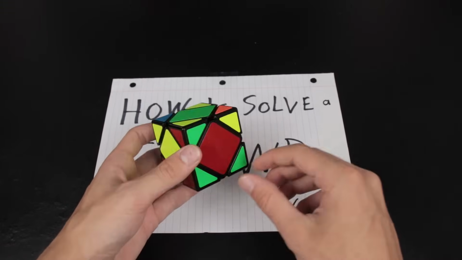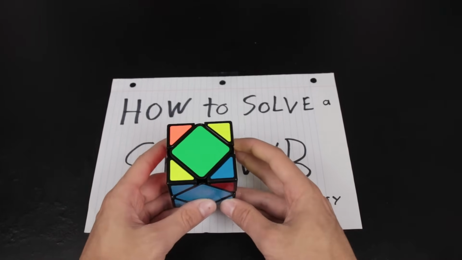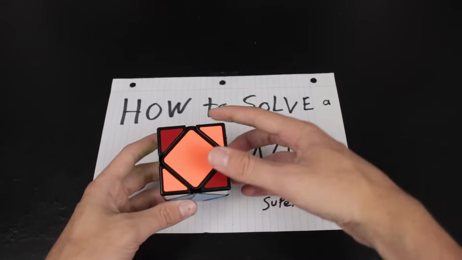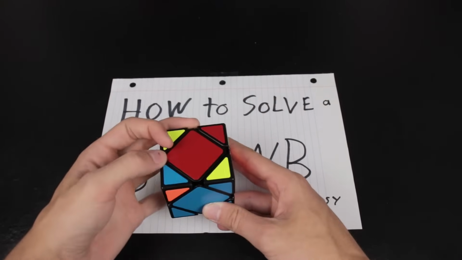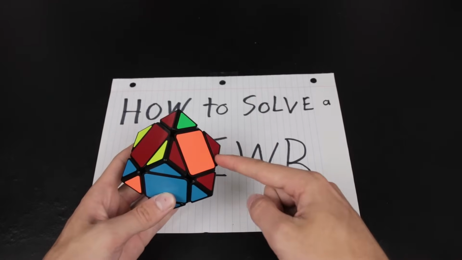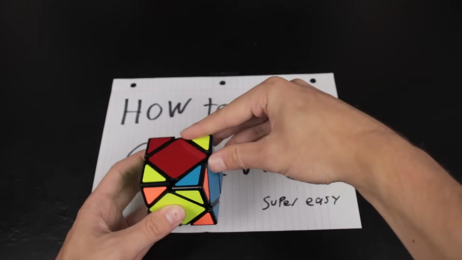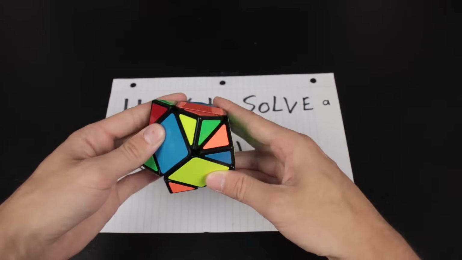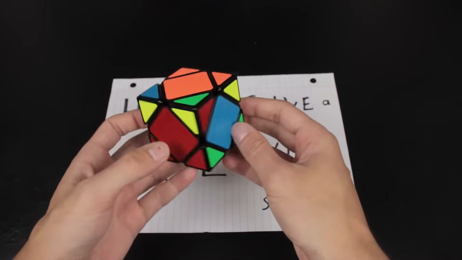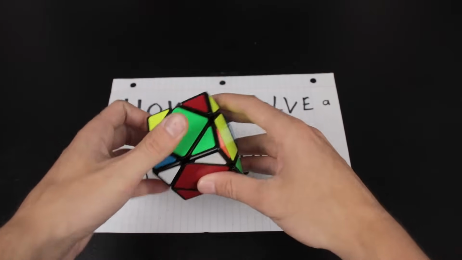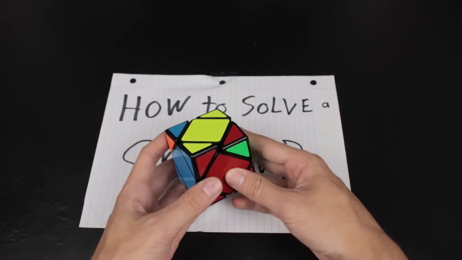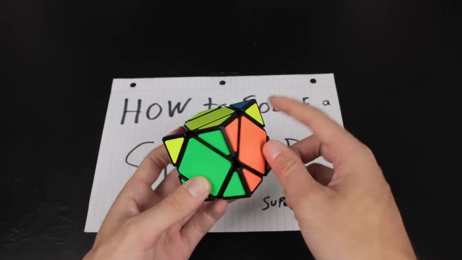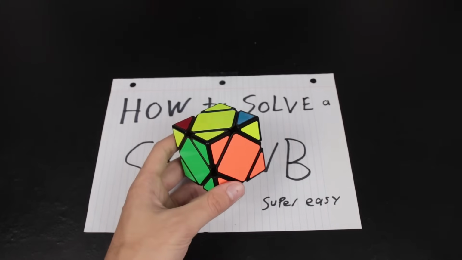So we take the green, put the green in the back, and do the same thing: back right down, back left down, back right up, back left up. And now we have the red, so we put the red in the back. Down, down, up, up. And now we have orange, so we put orange in the back. Down, down, up, up. And you just keep on doing that until you have yellow on top and all of these are fixed. And that's the second step done.